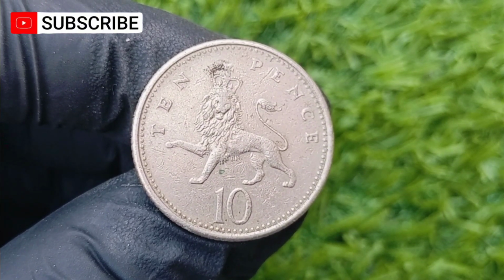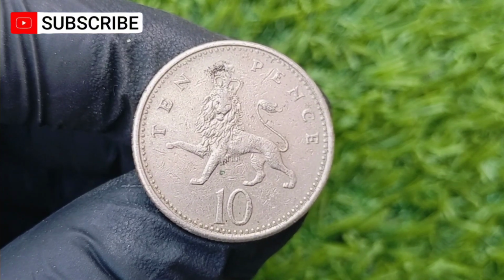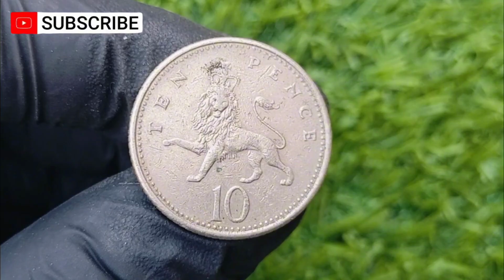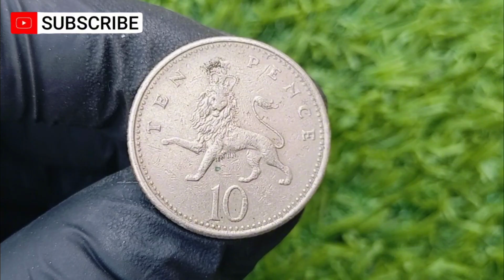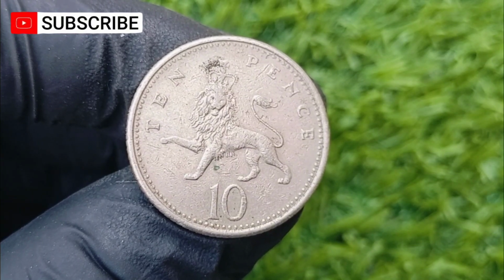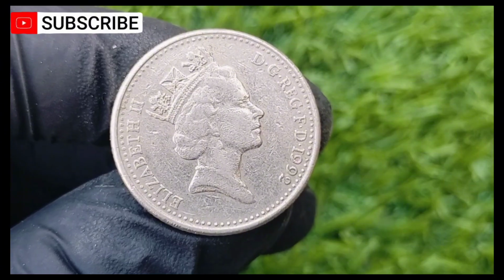The proof versions were struck with special care using polished dies and planchettes, resulting in a mirror-like finish. These sets were typically sold directly by the Royal Mint to collectors and were not intended for general circulation.